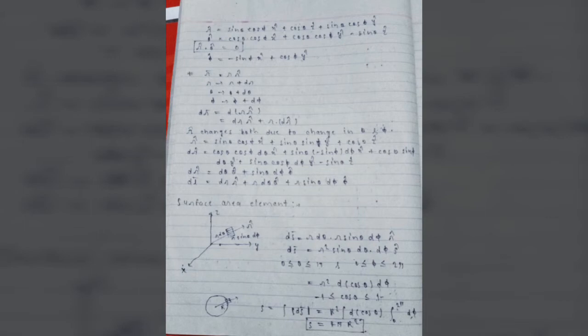Next, let's look at surface elements. Surface area elements perpendicular to r, perpendicular to theta, and perpendicular to phi. Let's look at perpendicular to r first. This element is going to look something like this, where this is unit vector r, perpendicular to r, and this distance is going to be the distance moved in the xy plane.